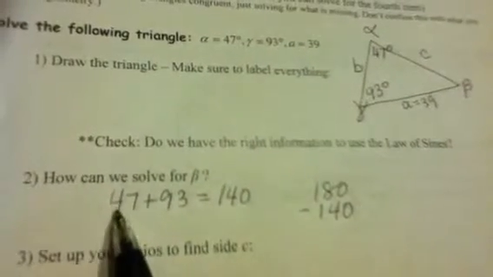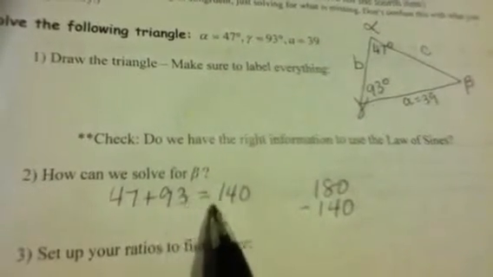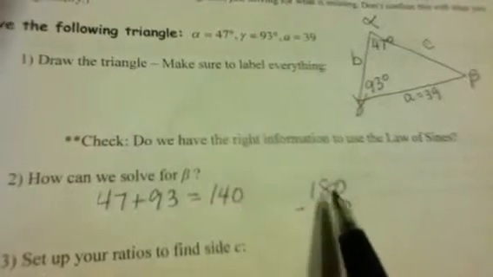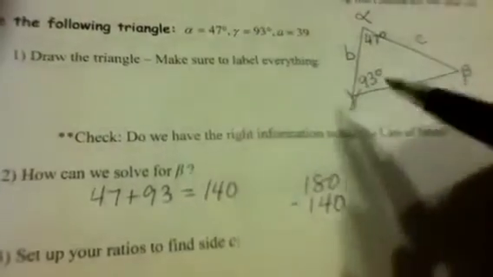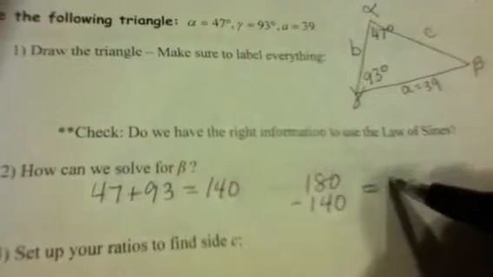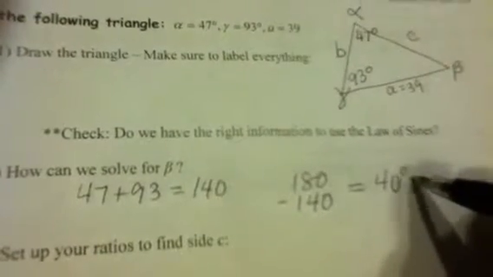Okay, so I've started here already by finding beta. So I've taken the two angles that I know, 47 plus 93 equals 140. And then I take 180, subtract 140, and that leaves me with 40 degrees. So that is beta.